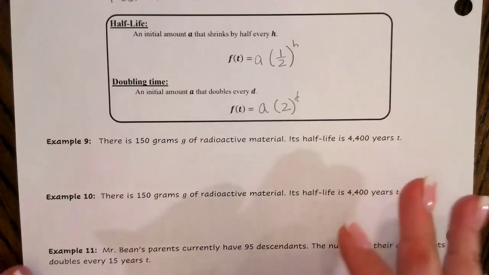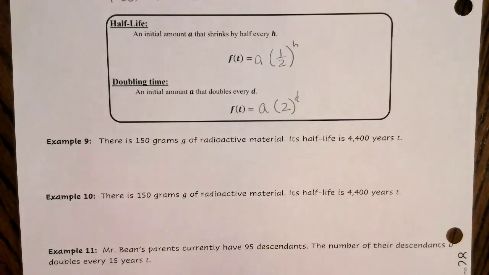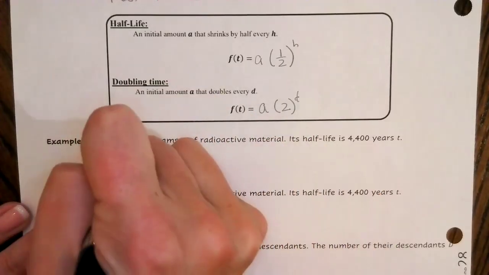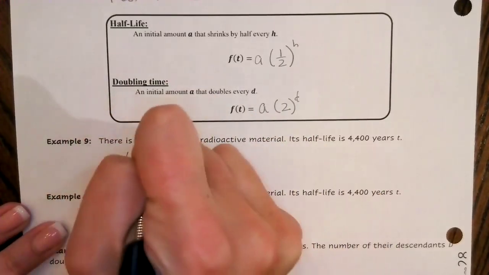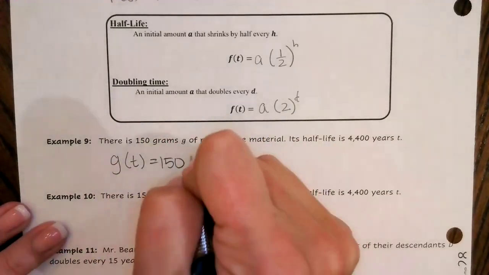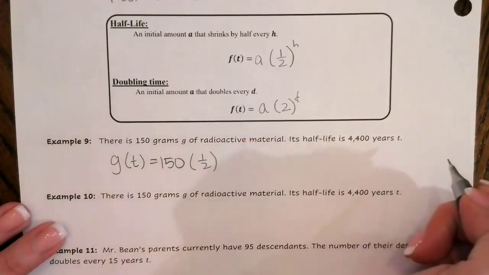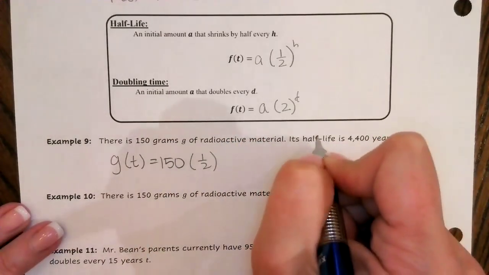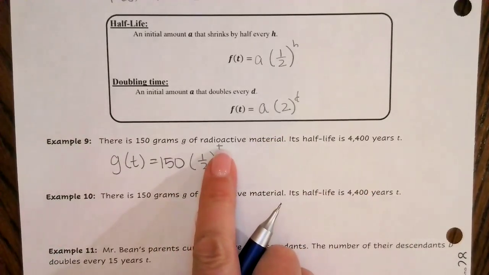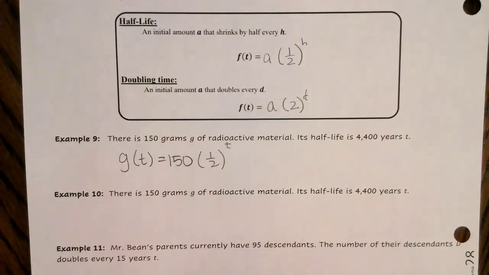Okay, so for an example here, there's 150 grams, G, of radioactive material. Its half-life is 4,400 years. So write an equation for this one. We would say G of T is equal to 150 grams, which is our starting point, and then that's going to be 1/2 because it's a half-life. Now I can't just put a T here, because then every year I put in there, it's going to take half. And we don't want that.